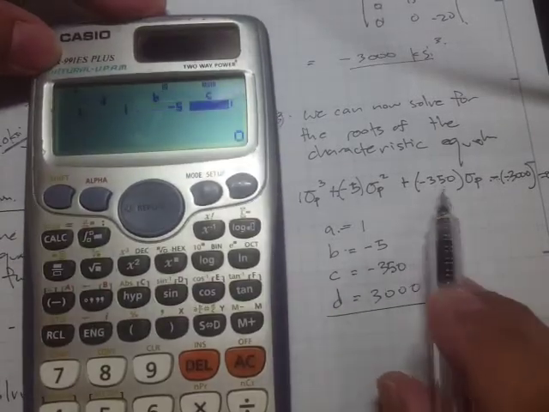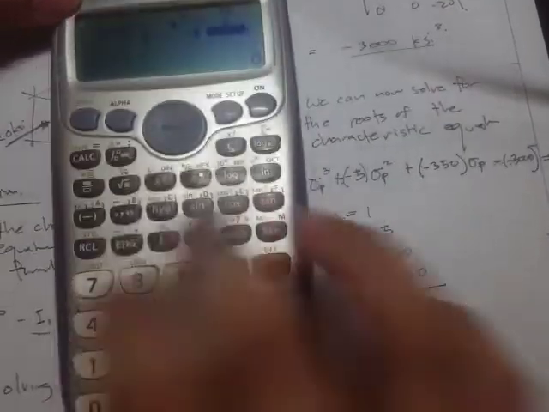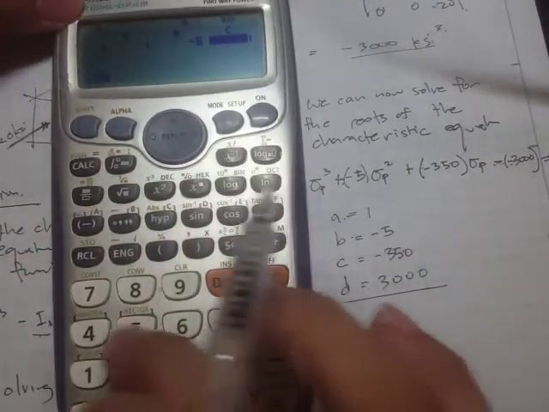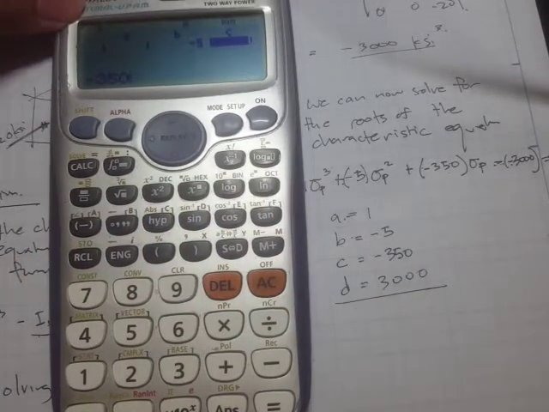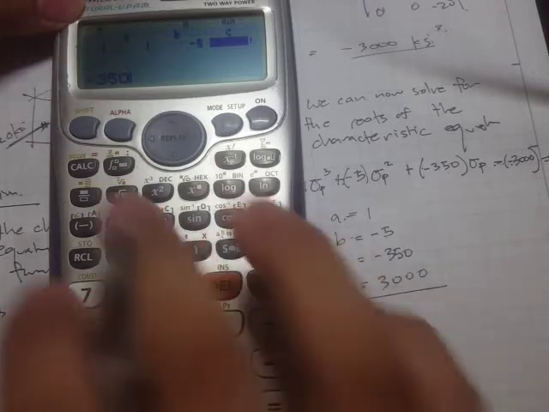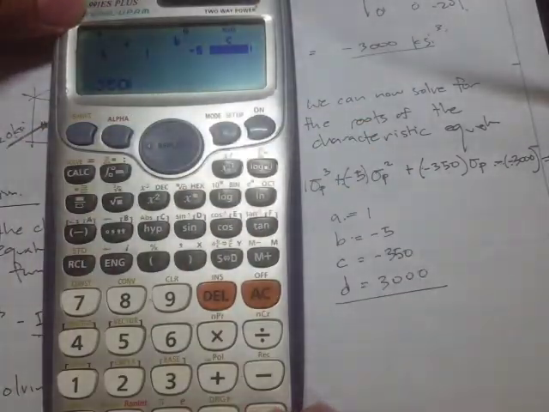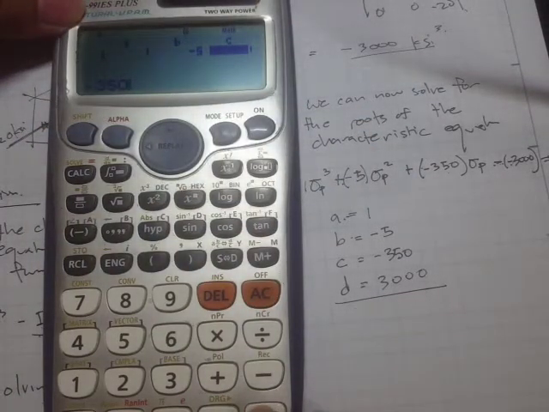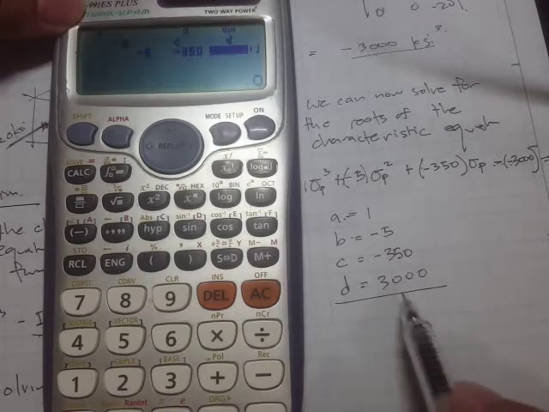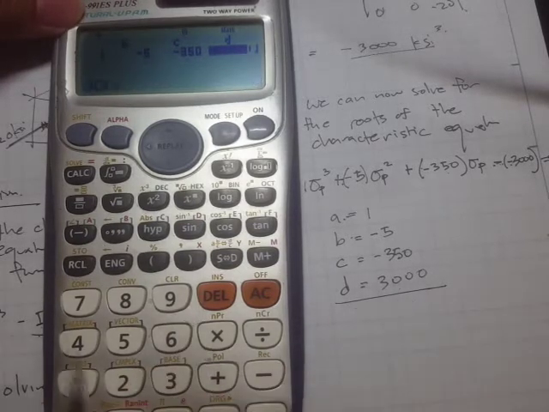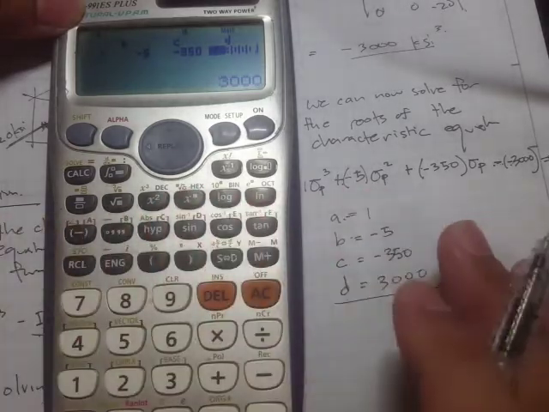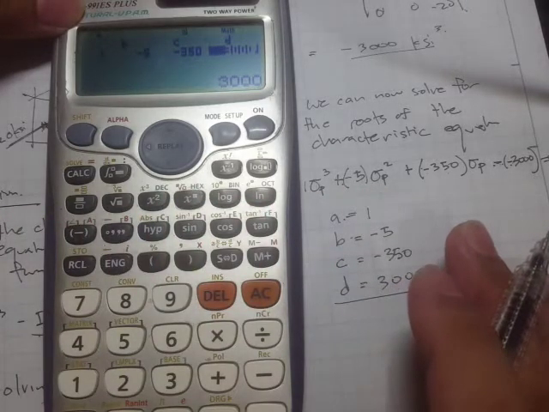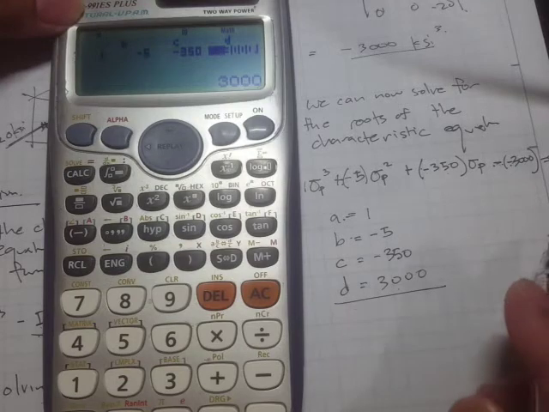For letter C, this is negative 350. By the way, this is just the same as how we input in our matrix. Once you input the values, you just have to press the equal sign. And the last one is 3000. So those are the coefficients of our characteristic equation.